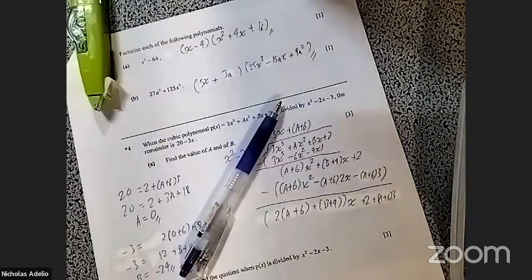Okay, now I'll show you another method, okay? Now, be warned, Nicholas, the other method is probably faster because long division is always slower. Fair enough. Long division is, and people tend to make a lot of mistakes in long division.